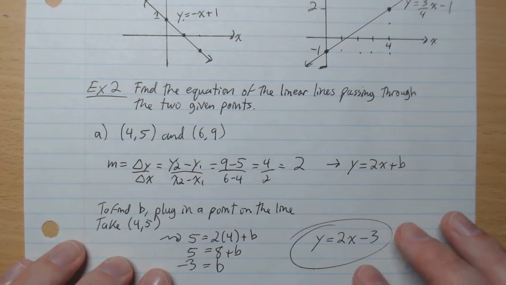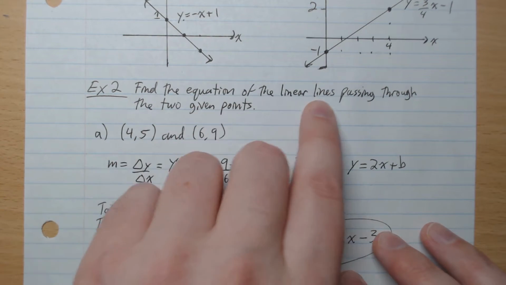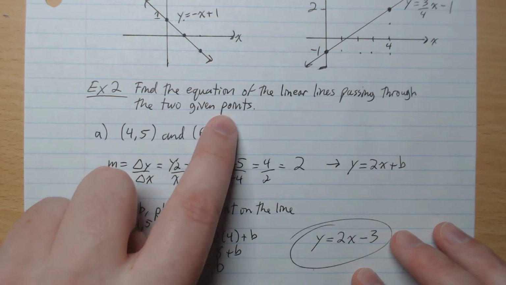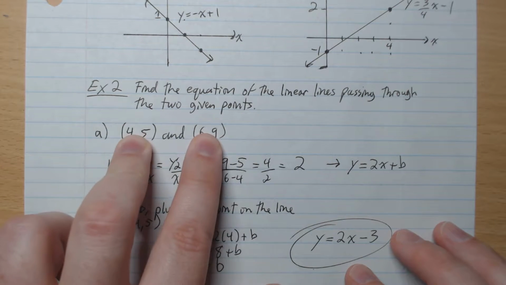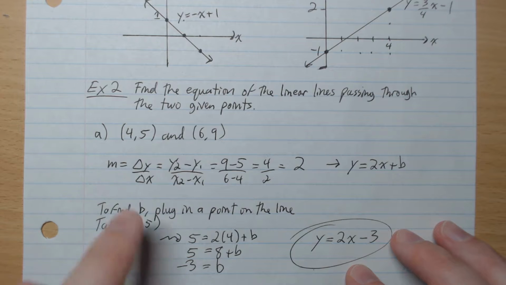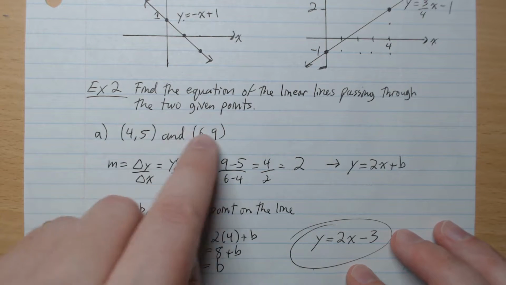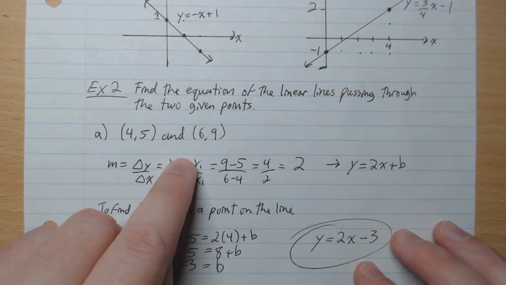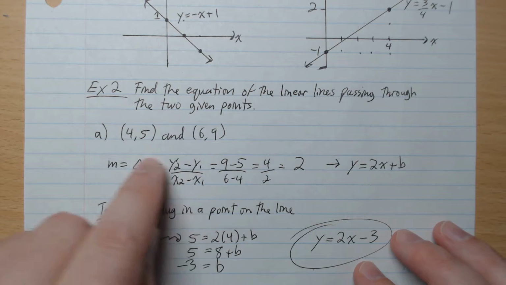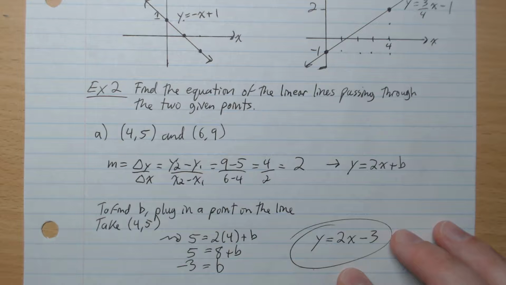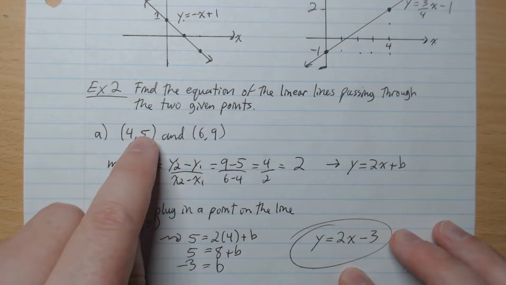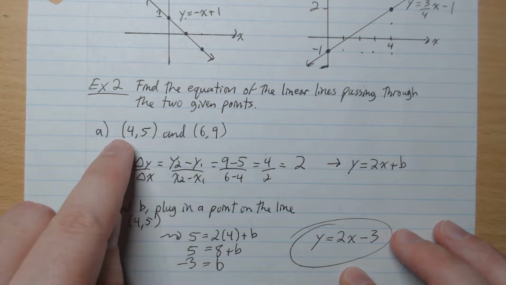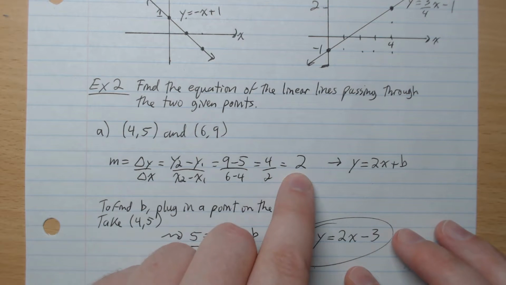Okay, example 2. Find the equation of the linear lines passing through the 2 points. So here's our 2 given points like that. First thing we're going to do is find the slope between these 2 points. So delta y over delta x. So y2 minus y1 over x2 minus x1 like that. So 9 minus 5 over 6 minus 4 like that, which gives 2.